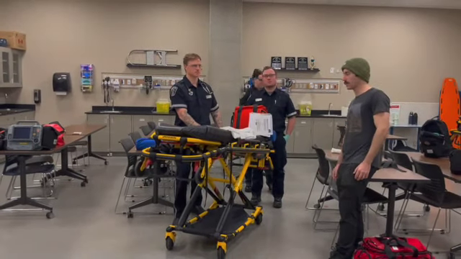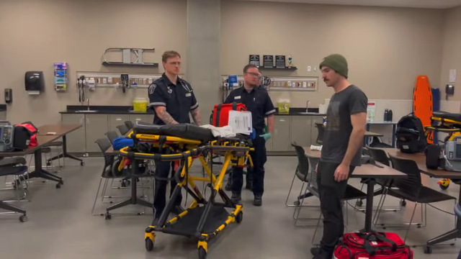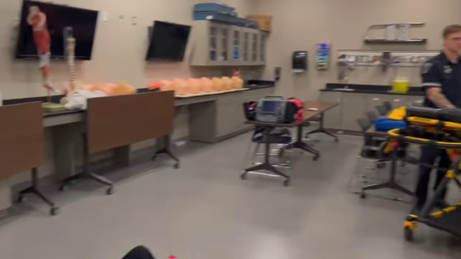Responding to a 7 Delta for a house explosion with an active fire. There are 3 patients trapped inside. You are currently the only unit attached.